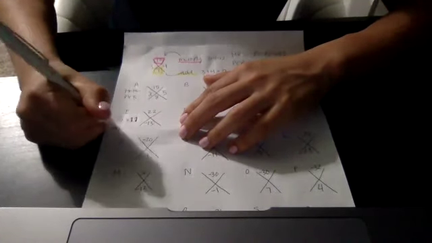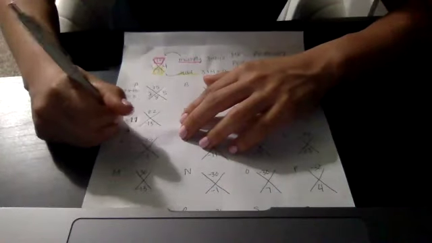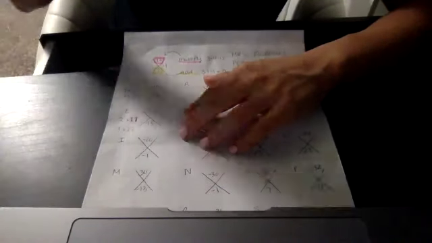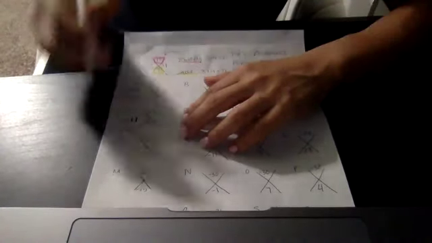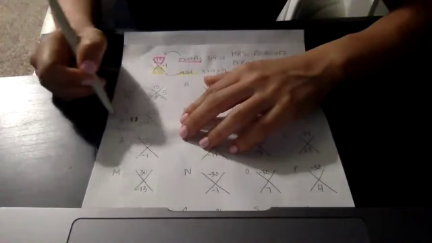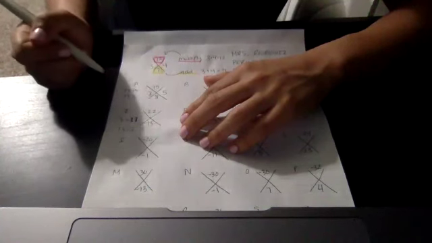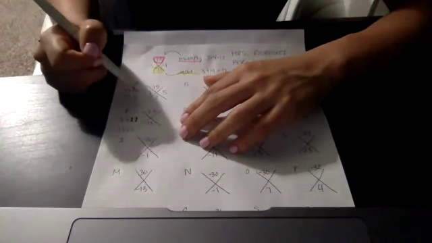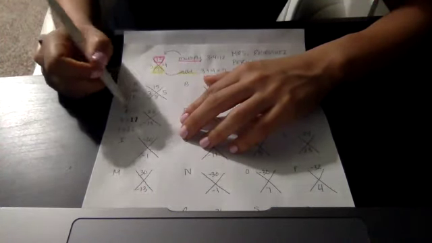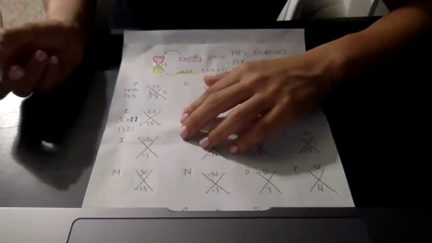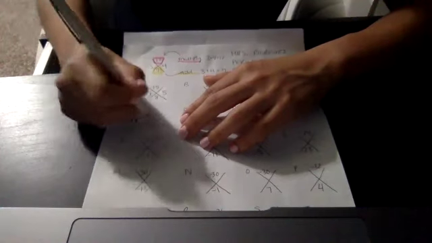Obviously, I can always do 1 times 22. But if I add or combine these 11 and 2, that gets me 13, and I want it to be negative 13. So if I want it to be negative 13, then they're both going to be negative.